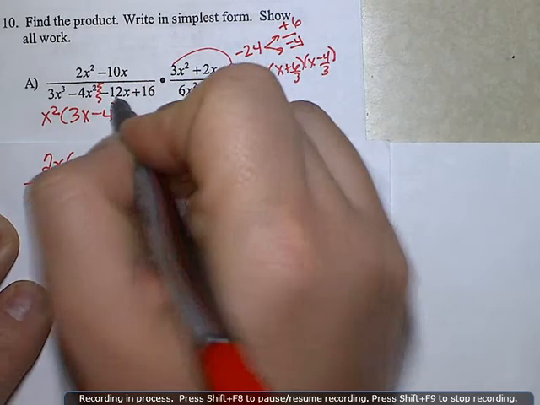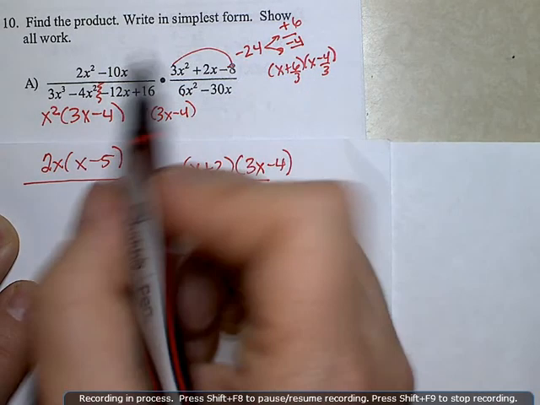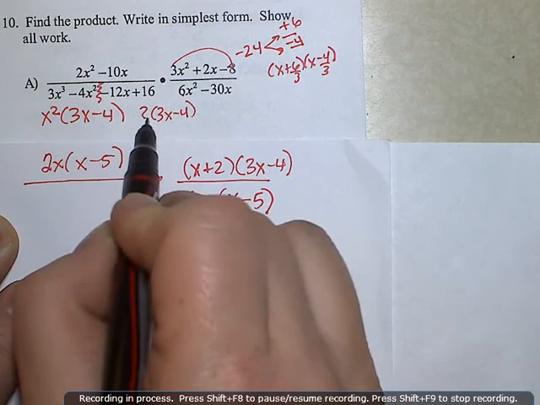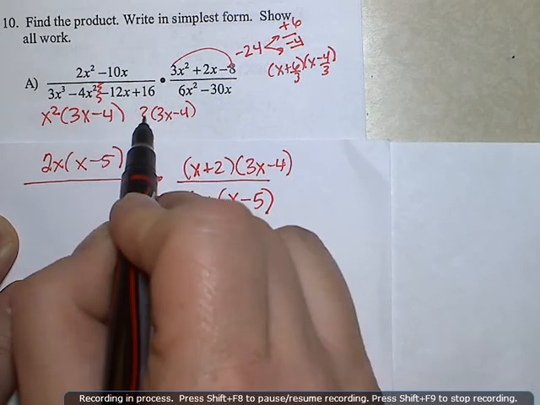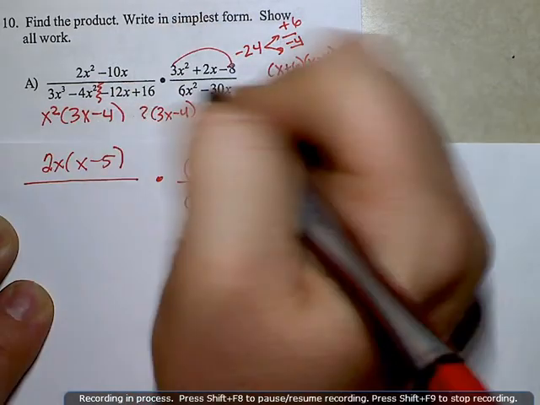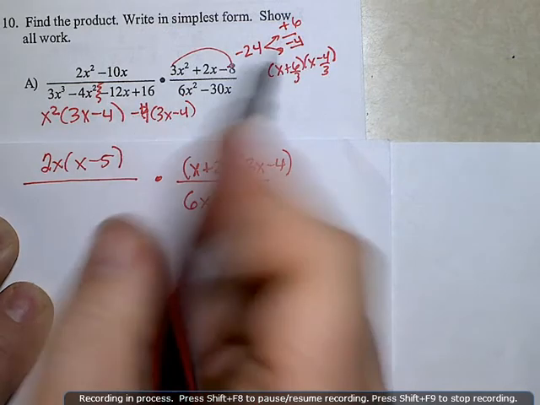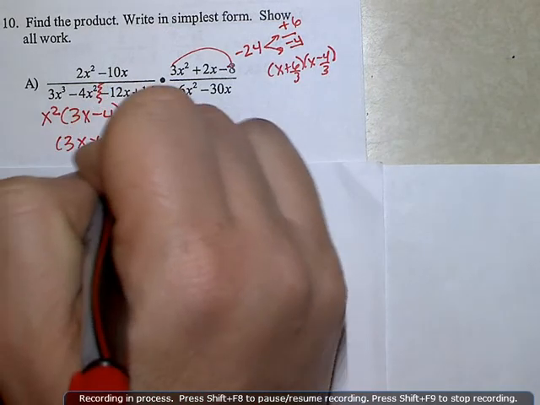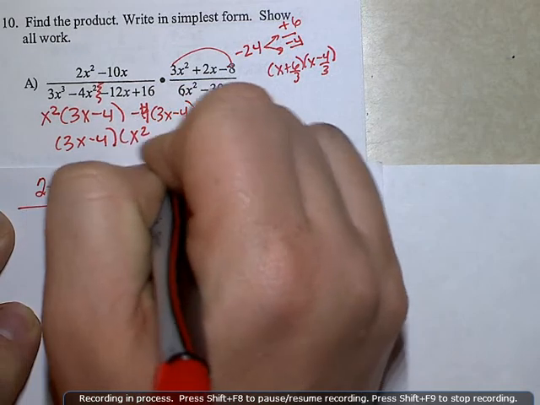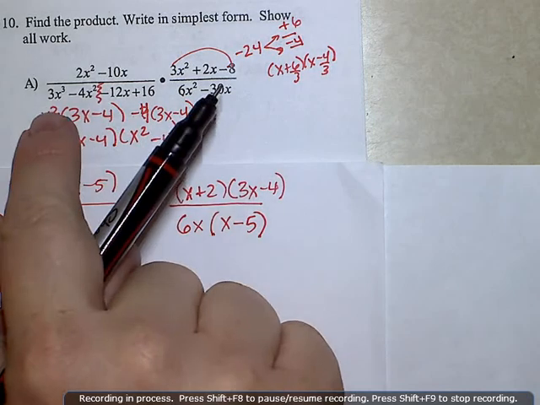I'm going to rewrite 3x minus 4 with the question mark in front. What times 3x gives you negative 12x, and that same number times negative 4 gives you positive 16? And the answer is negative 4. Checking my work, okay, that works. So they both have a 3x minus 4 in common. In front of the first parenthesis is an x squared, and in front of the second is a negative 4. This is what I factored from this denominator.